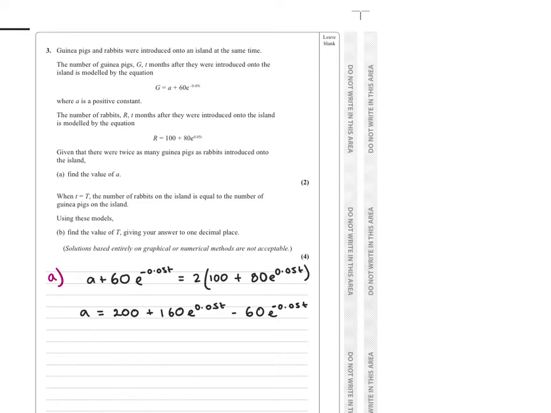So then, we know if we set the time to be 0, we're going to have A equals 200 plus 160e to the power of 0, which is 1, minus 60e to the power of 0, which is 1, which is 300. So A equals 300.